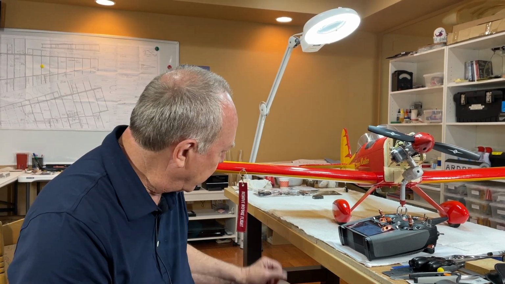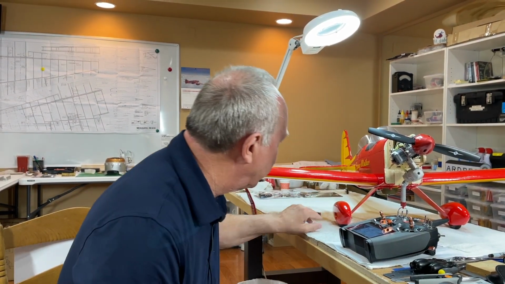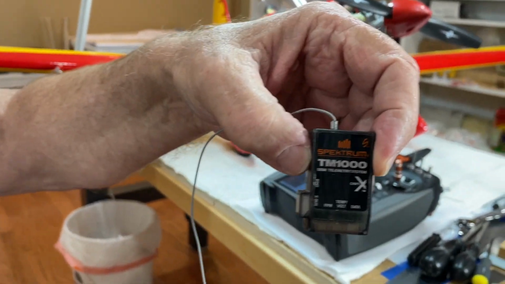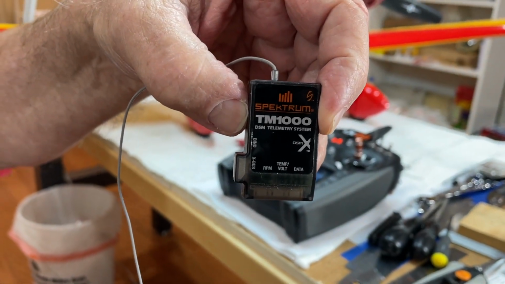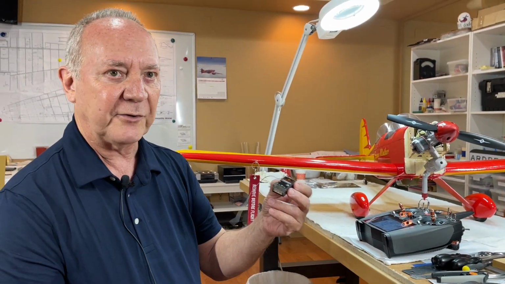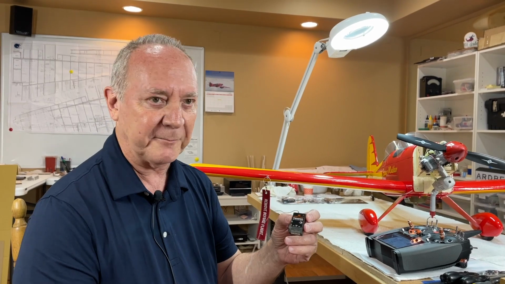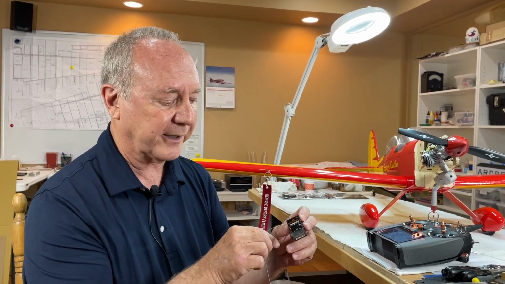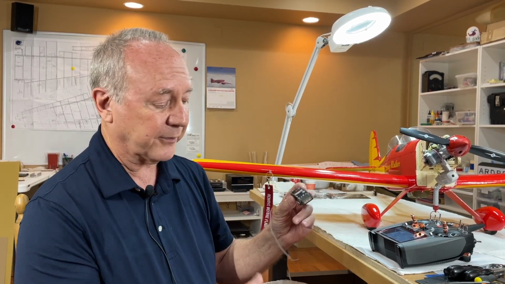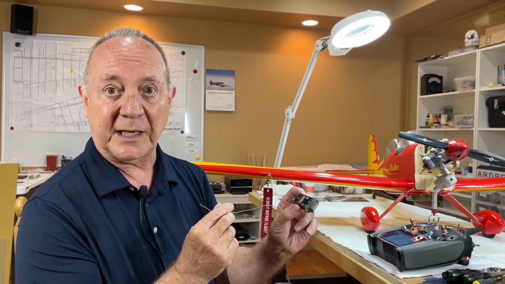There's a module you can buy called a TM1000, which they made for a long time. I think it may be discontinued now, but there's still tons of them on eBay and RC groups and places like that. This connects to your existing receiver, and bingo, you have telemetry capability.